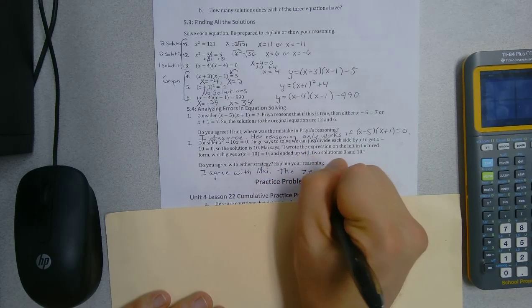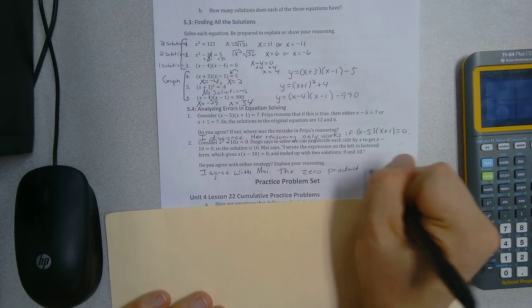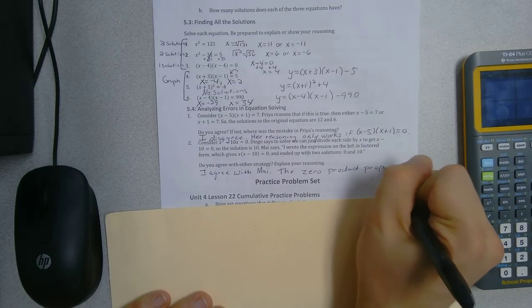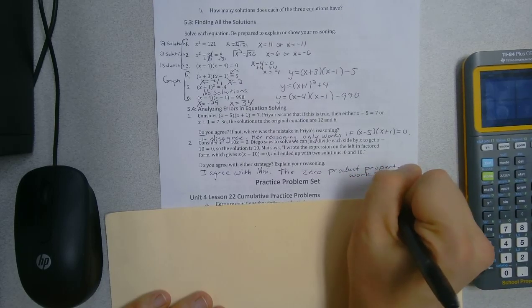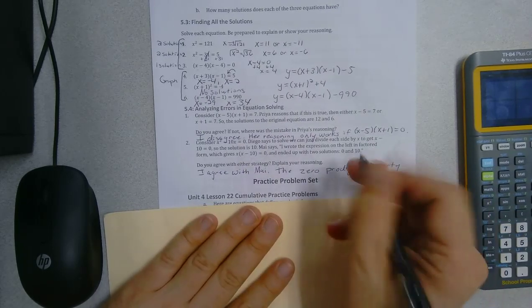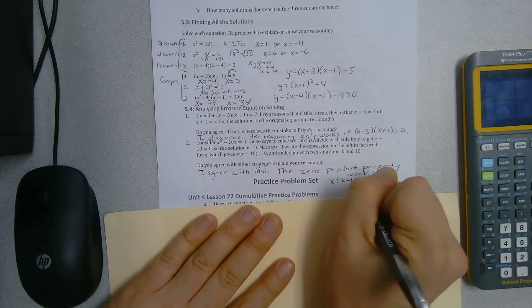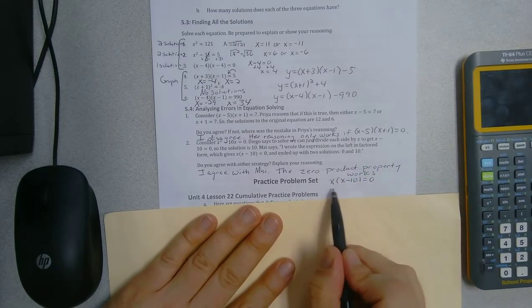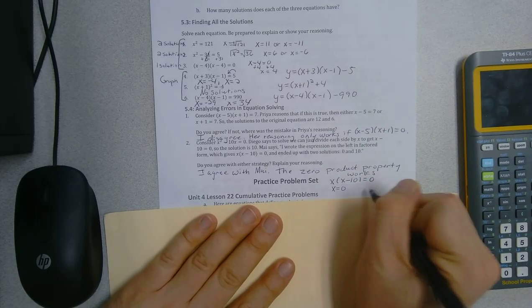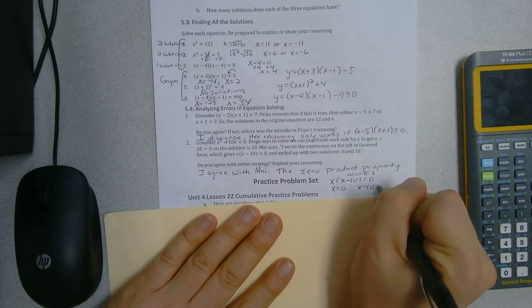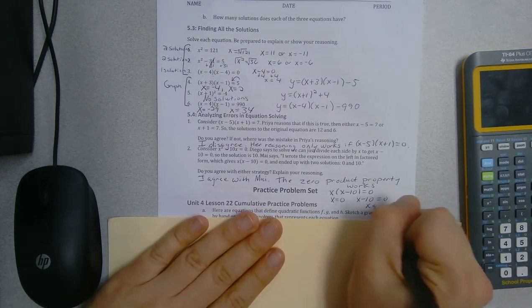So the zero product property works. So once she factors, we would say x minus 10 equals 0. So you could set those two equations equal to each other. So x equals 0 or x minus 10 equals 0. So that means x is equal to 10.